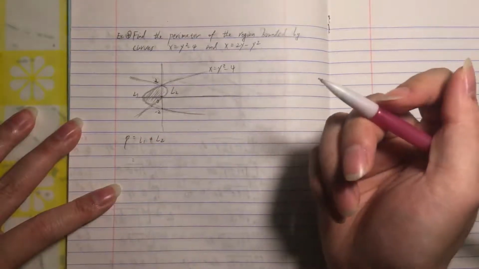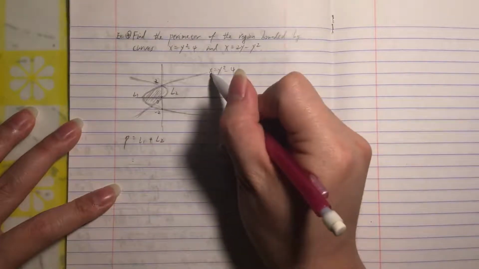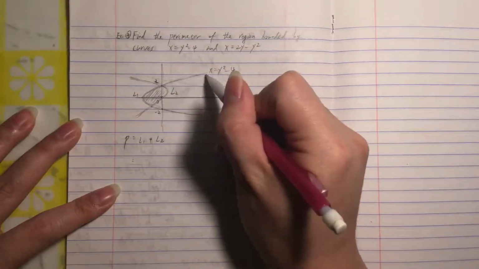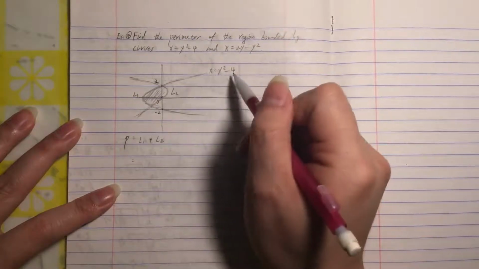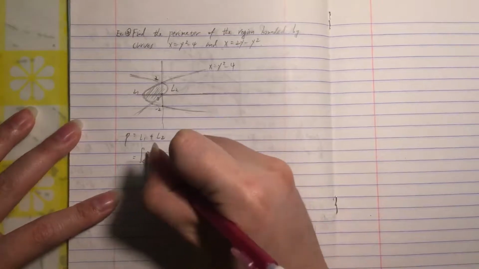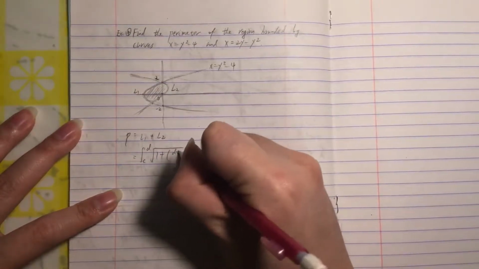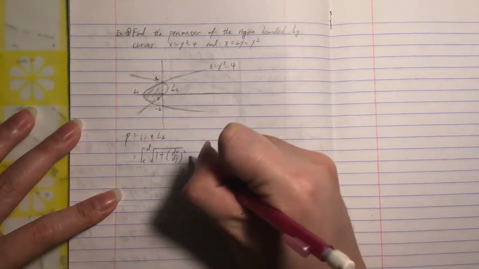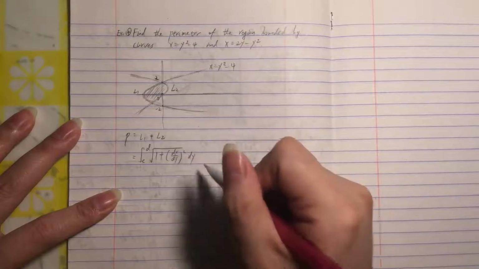Let's find L1 first. L1 is the arc length of this curve, x equal to y squared minus 4. For this curve, we have x in terms of y. So the arc length is the integral from c to d of the square root of 1 plus dx over dy squared times dy, since we have x in terms of y.